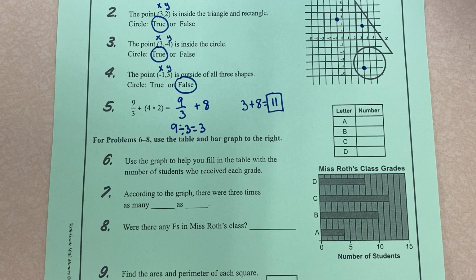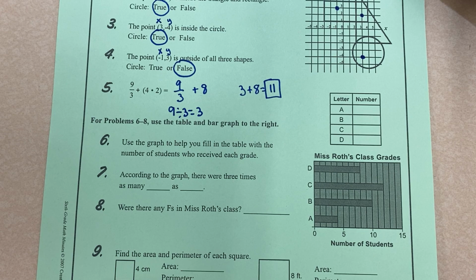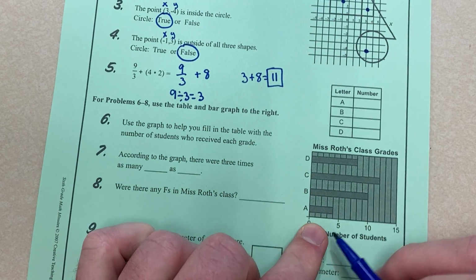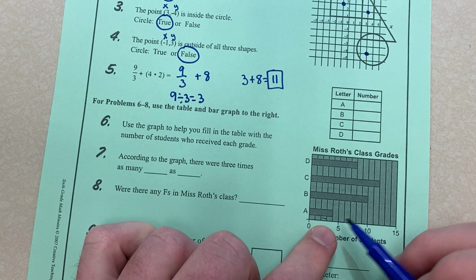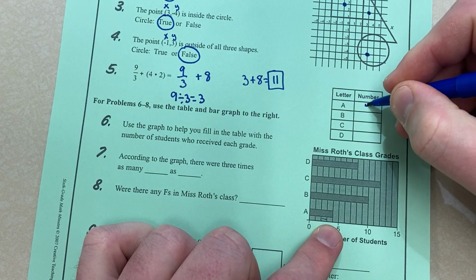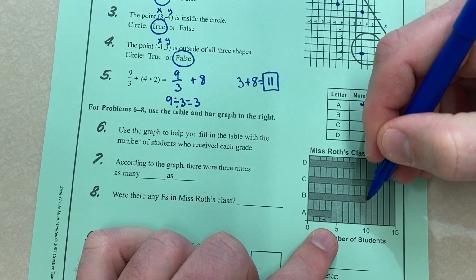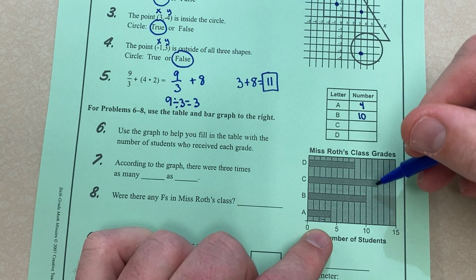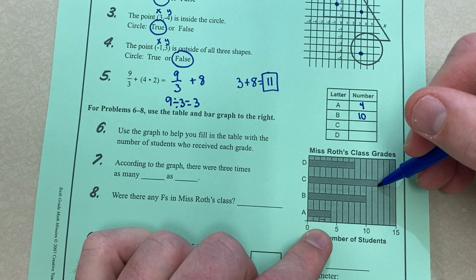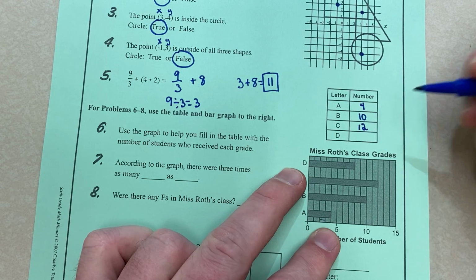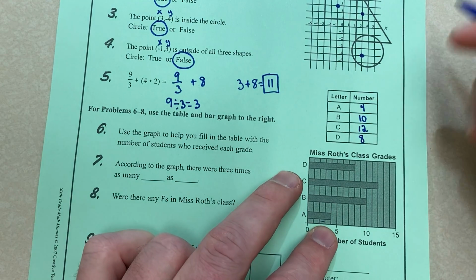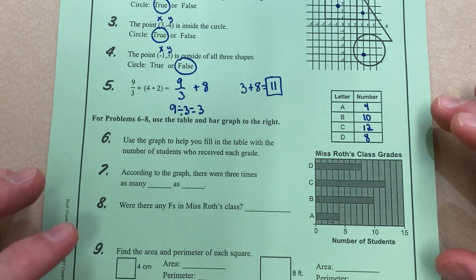For problems 6 through 8, it says use the table and bar graph to the right. Number 6 says use the graph to help you fill in the table with the number of students he received each grade. So let's start with how many kids got an A. So if I look down here, I go 1, 2, 3, 4. So 4 kids got an A. How many kids got a B? Well, I see that lands right on the 10 line. So there's 10 students got a B. C, this would be 10, 11, there'd be 12 students that got a C. And a D would be, if I go here, 5, 6, 7, 8. 8 students got a D. So I just filled in that chart for number 6.